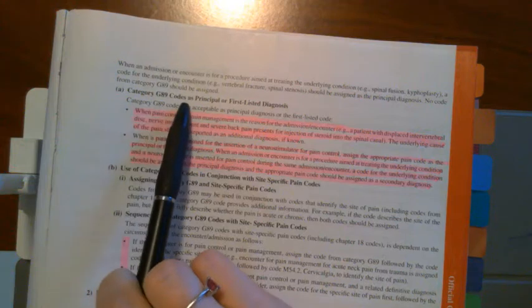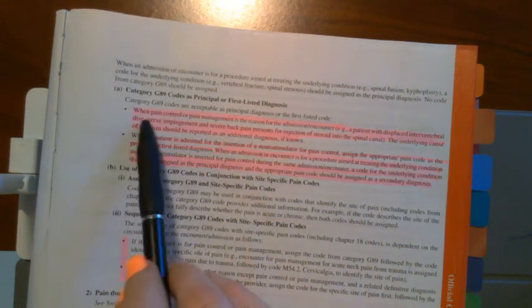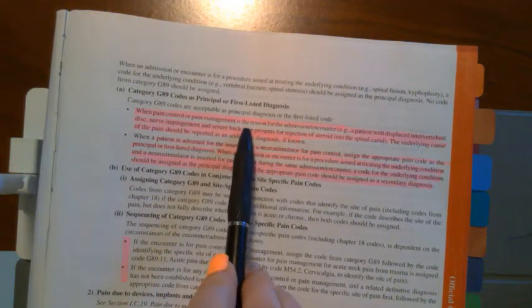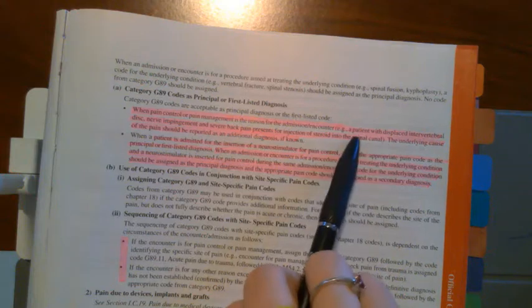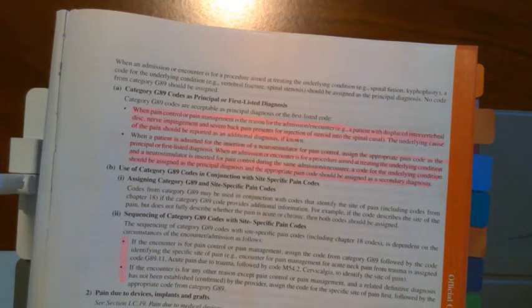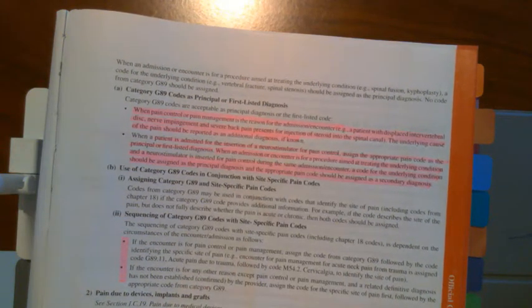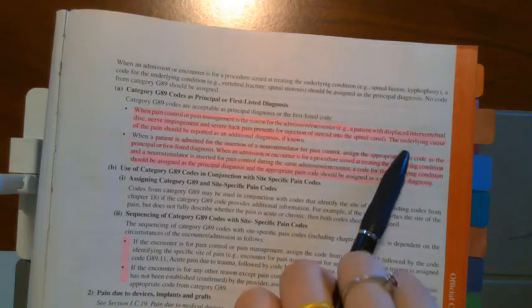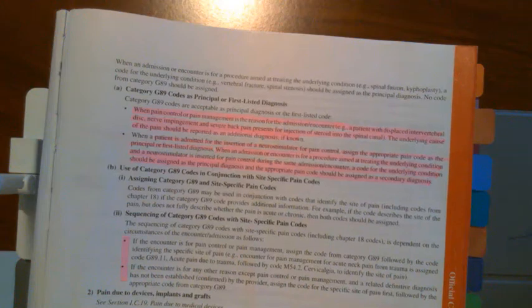For category G89, codes as principal or first listed. So it's acceptable to code a diagnosis code from category G89 when the pain control or pain management is the reason for the admission, such as for a patient with displaced intervertebral disc, nerve impingement, or severe back pain who presents for injection of a steroid into the spinal canal. The underlying cause of the pain should be reported as an additional diagnosis.